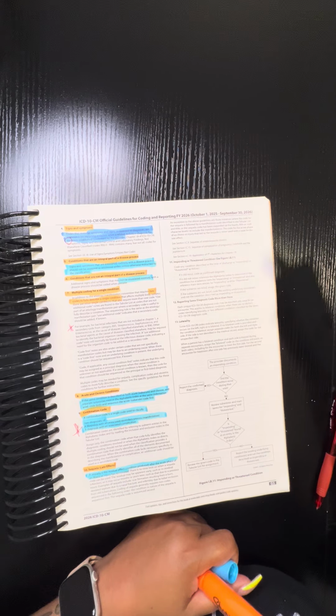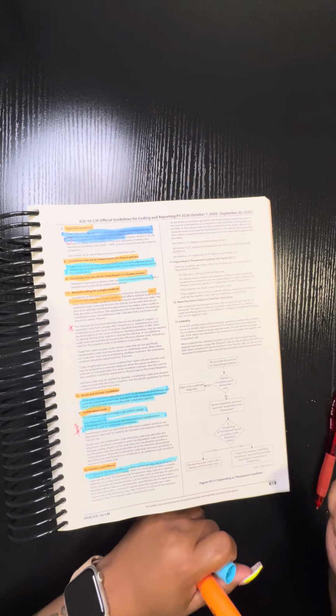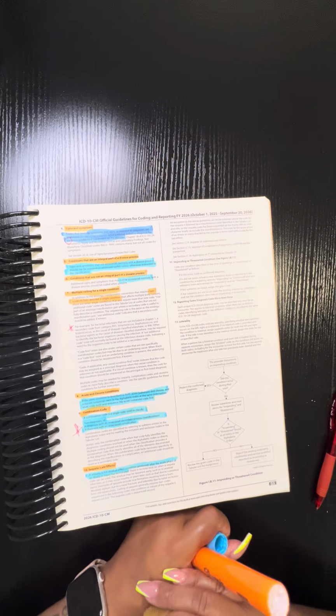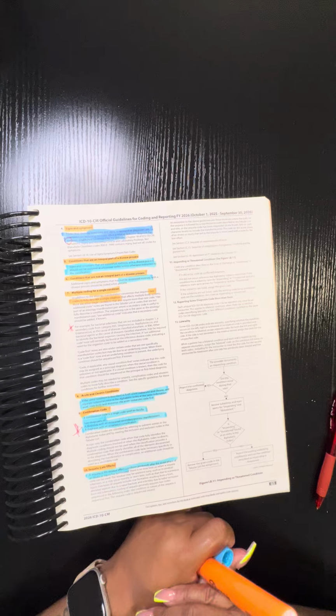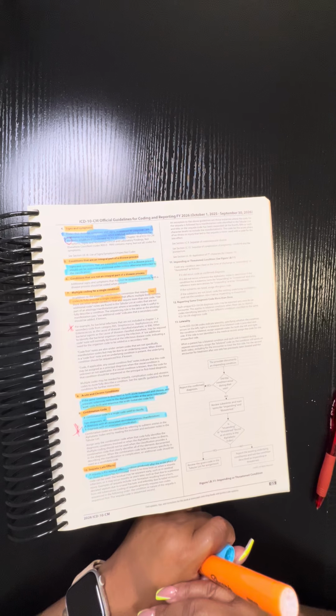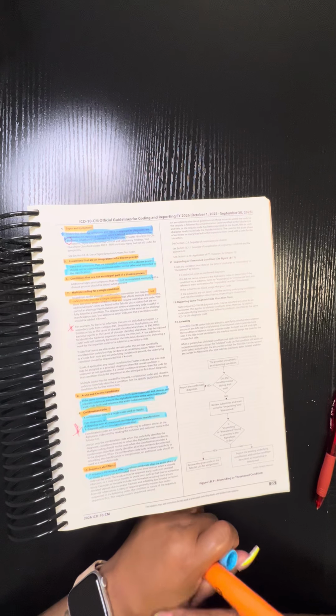This is something that they're getting. So if someone has a stroke, and after the stroke they get left-sided paralysis, the left-sided paralysis is the late effect of the stroke. Late effects, okay?